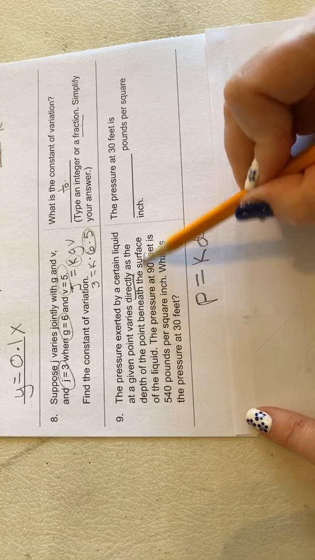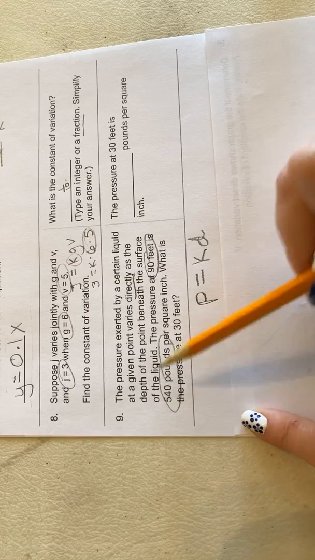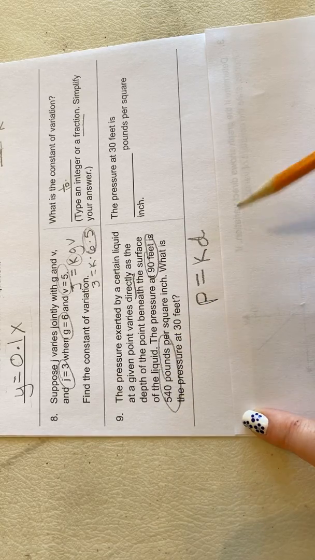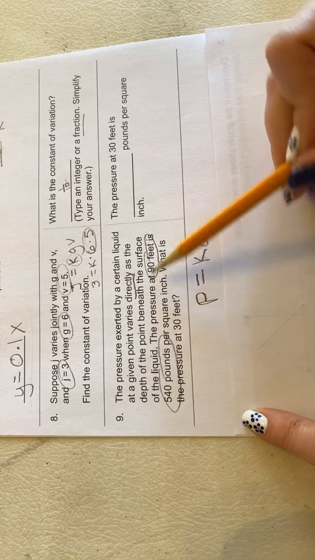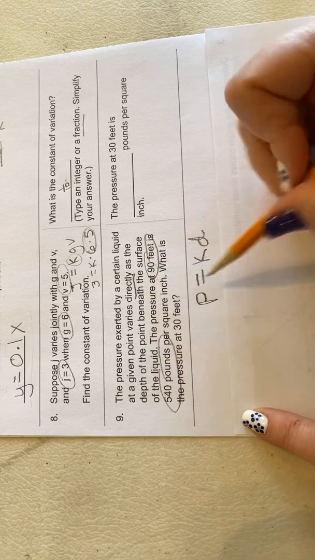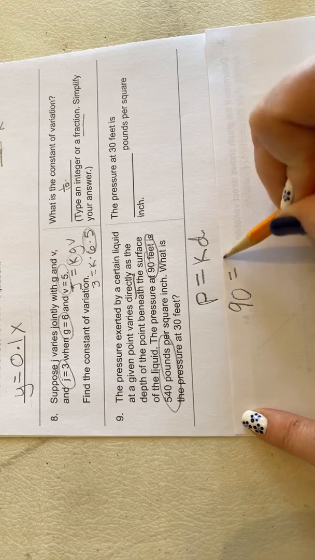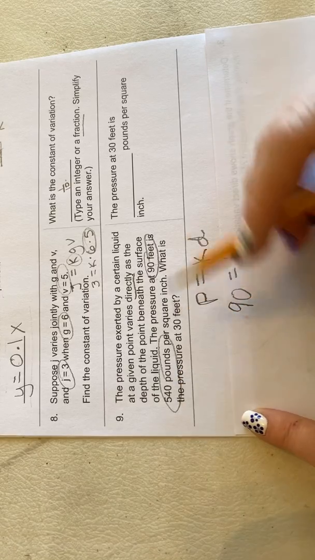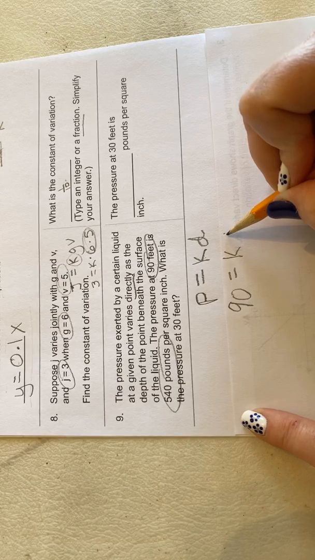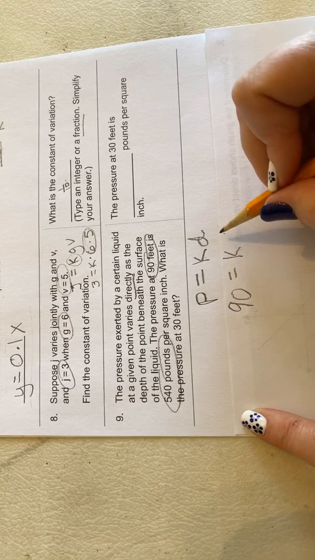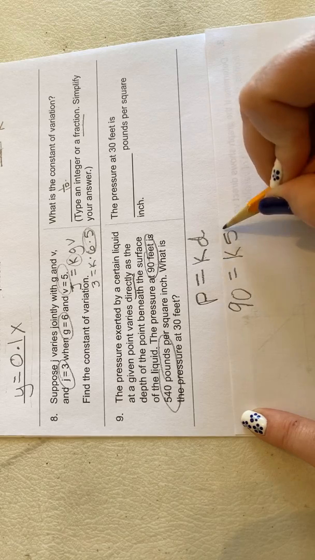The pressure at 90 feet is 540 pounds. What is the pressure at? Before we can find the pressure, we need the constant. So let's plug in the two numbers they gave us. If the pressure is 90, plug that in. I don't know what K is. And the depth is 540.